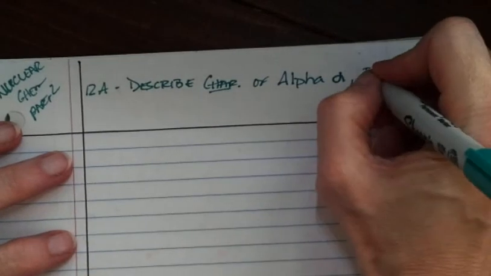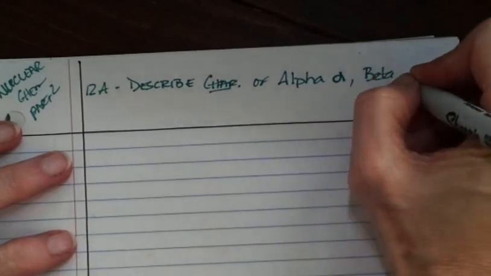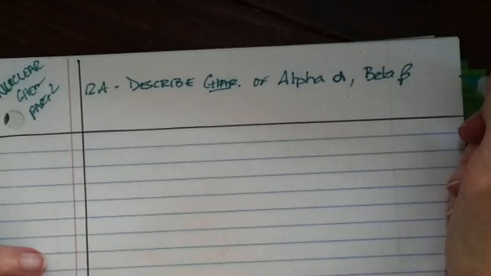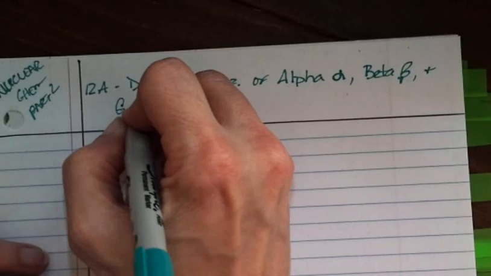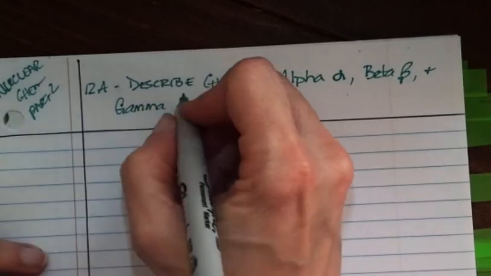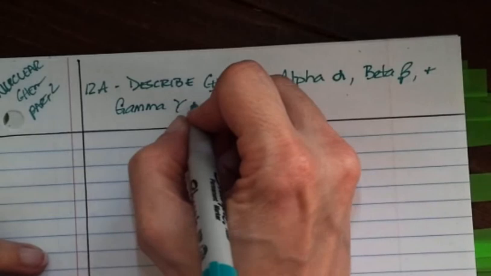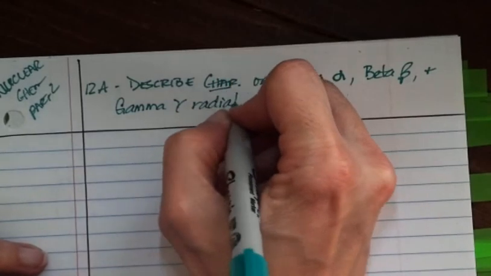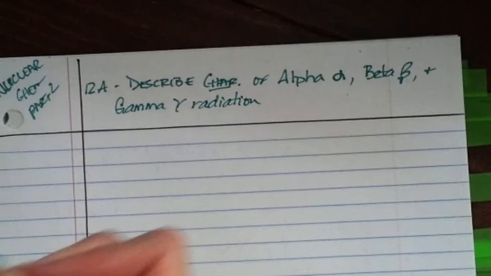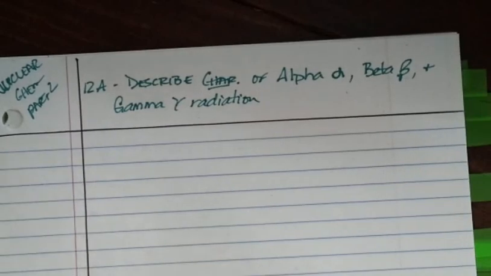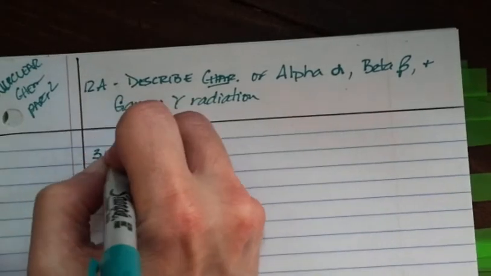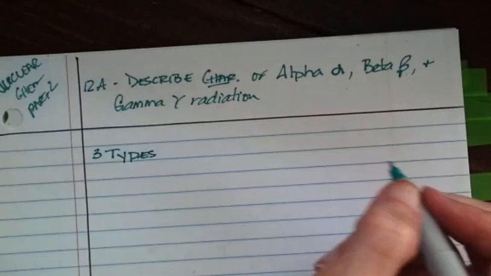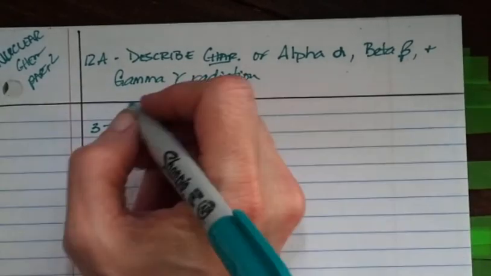Beta looks like a kind of a cursive B with a long tail. And gamma looks kind of like a weird Y, radiation. And we'll get to the part that talks about nuclear reactions, balanced equations, in the next unit here, or on the next page of notes. So again, there are 3 types. Anytime you need to pause this to write this down, to catch up or whatever, do that. There are 3 types: alpha, beta, gamma.